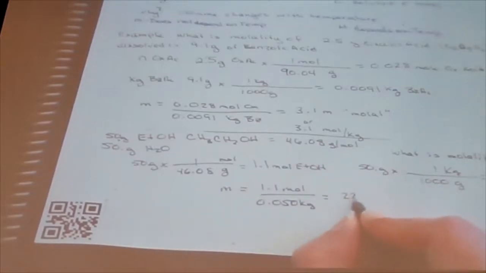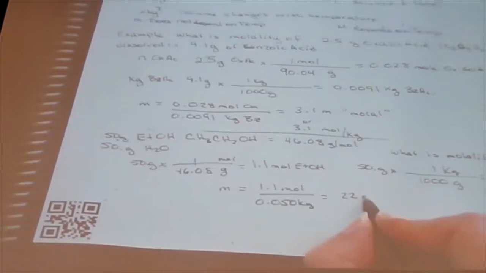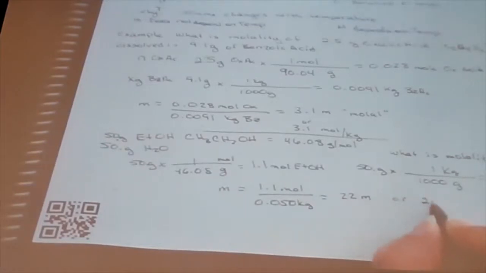That gives us 22. We might just use an M, 22 molal, or we might say 22 moles per kilogram.